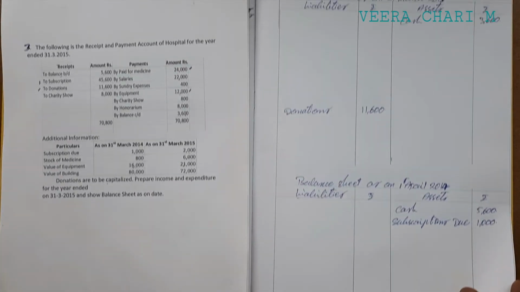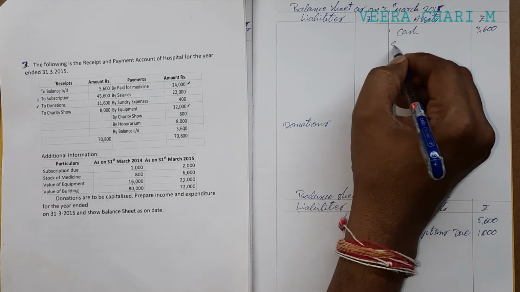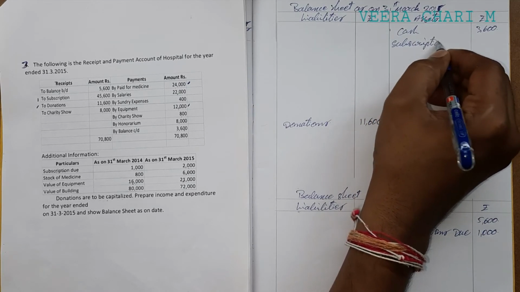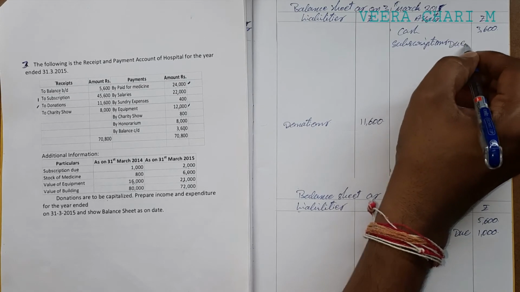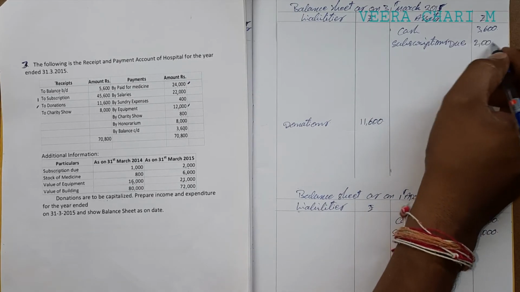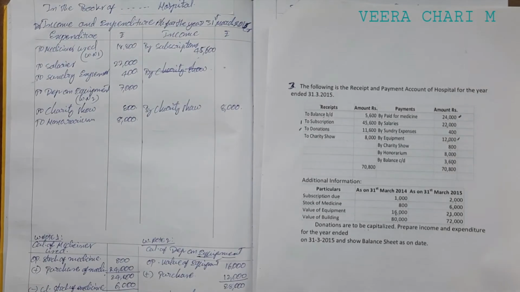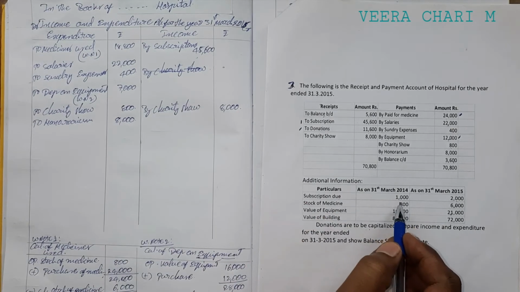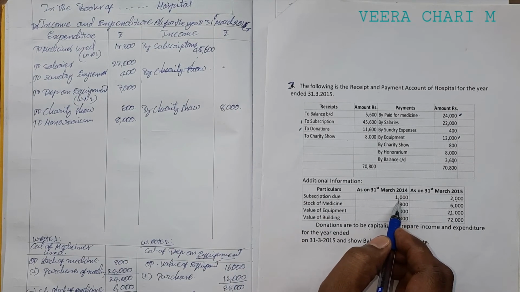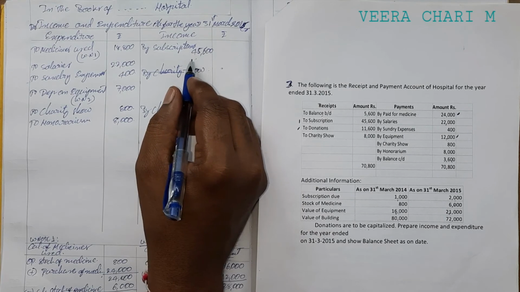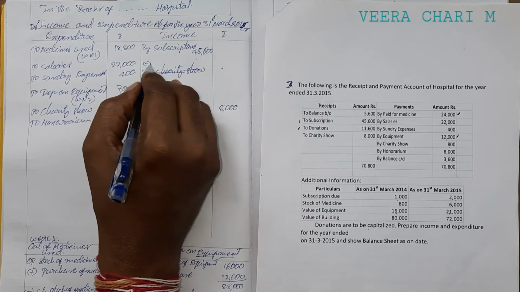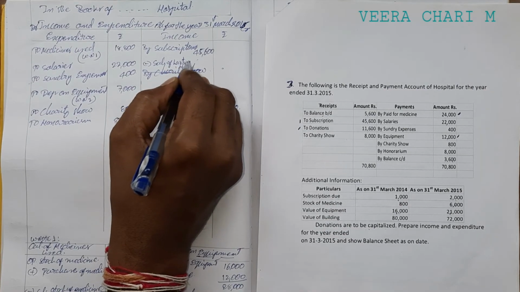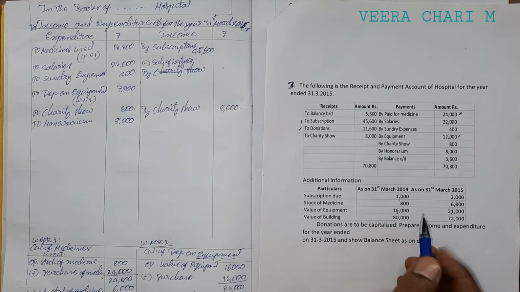Now come to subscriptions in the income and expenditure account: whatever the last year's subscriptions, you should deduct from the current year subscription receipts, less subscriptions of last year. The subscriptions of last year is 1,000.